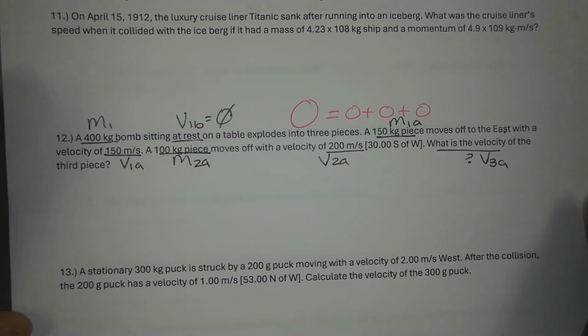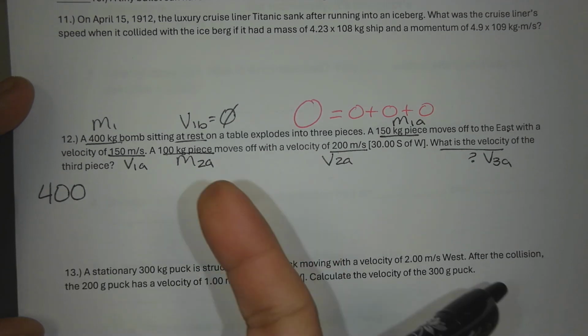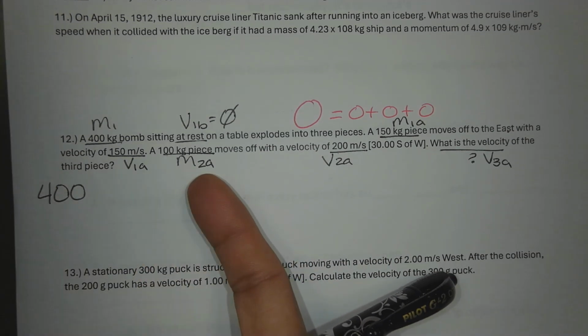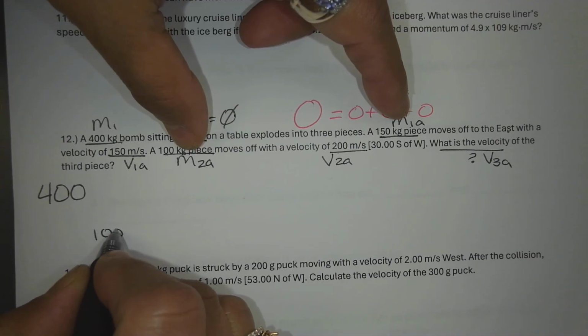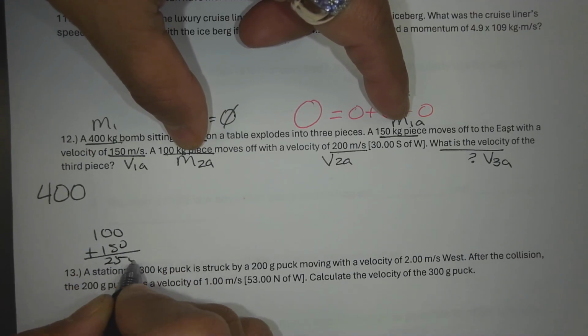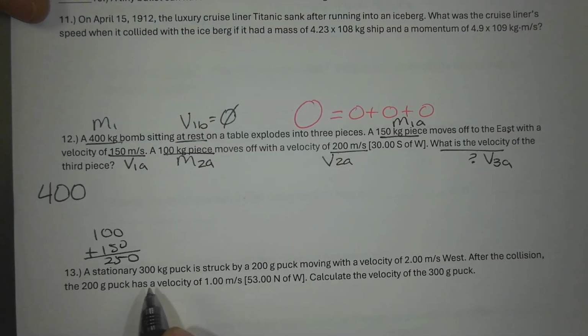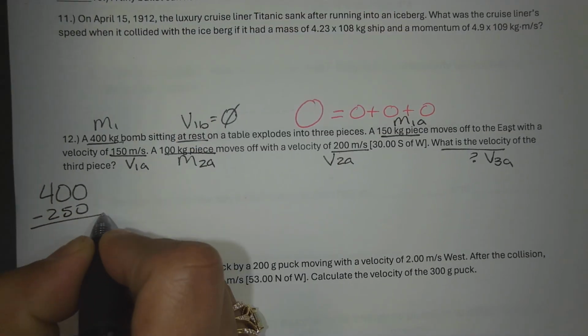So if I have the original 400 and the mass over here, the mass of 100 plus the mass of 150 equals 250, then hopefully you came over here and subtracted 250. There you go.